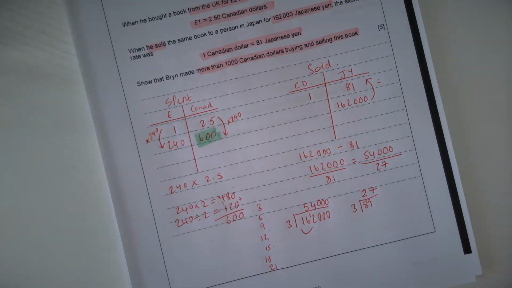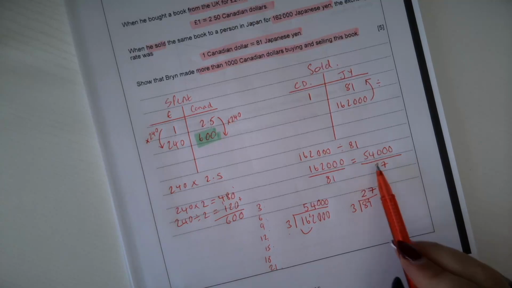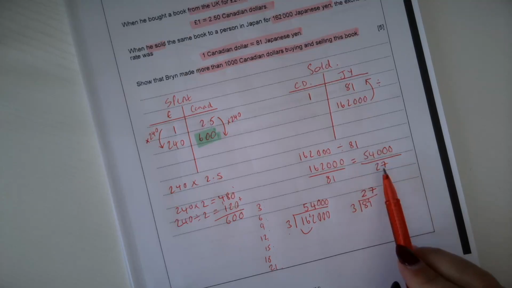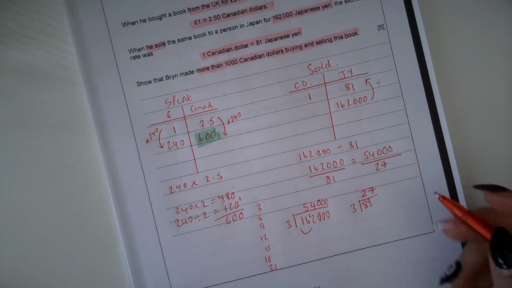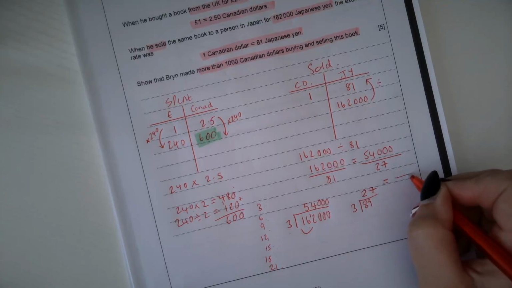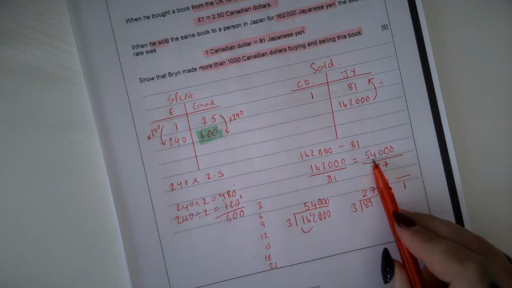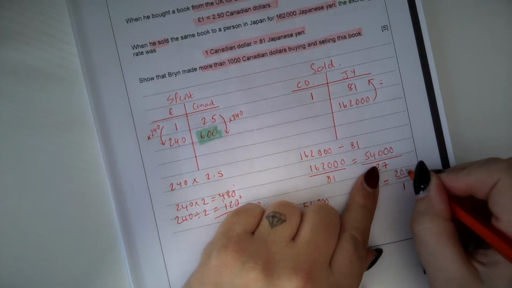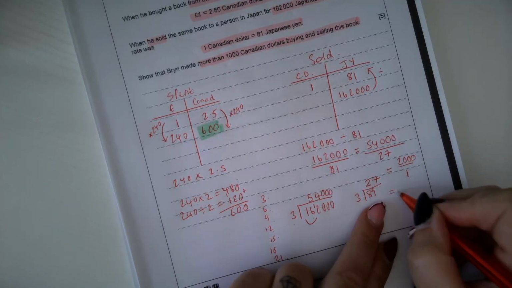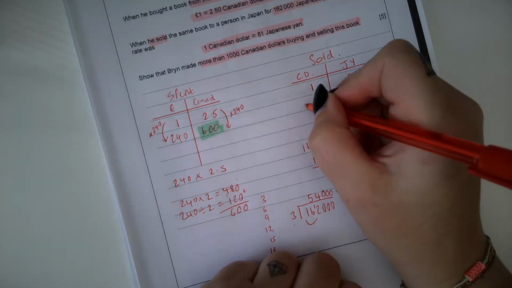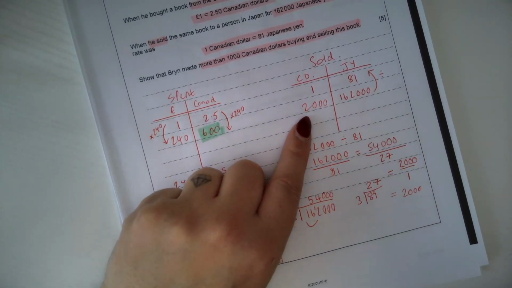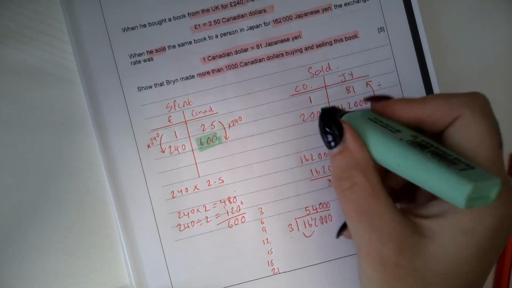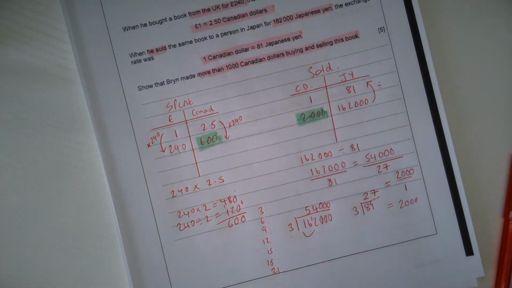Now, these numbers I can deal with a little bit easier, guys, because 54 and 27, 27 is half of 54, okay? So I can divide both of these by 27. When I divide my bottom number by 27, it's 1. When I divide the 54 by 27, it's 2, but I've got those 3 zeros there, sorry. And then 2,000 divided by 1 is 2,000. So it's 2,000 Canadian dollars that he sold it for. Remember, we were working out Canadian dollars.